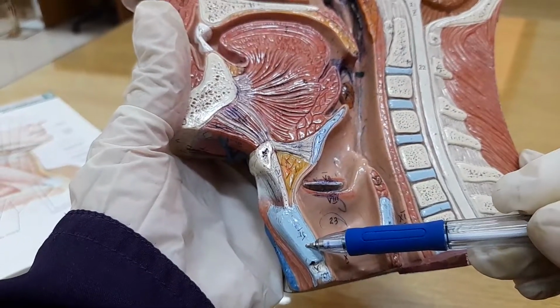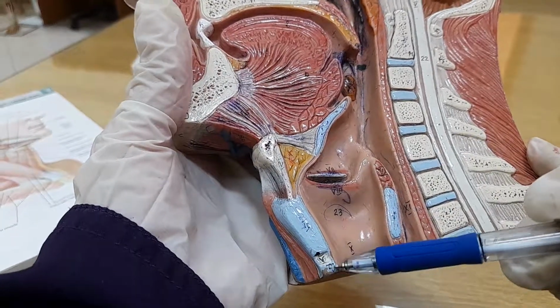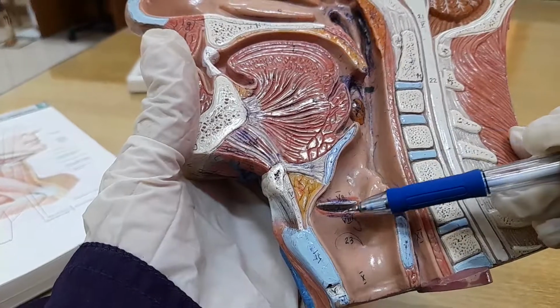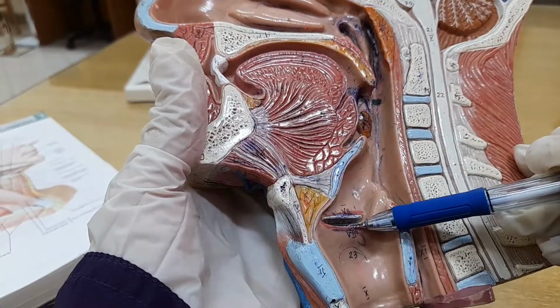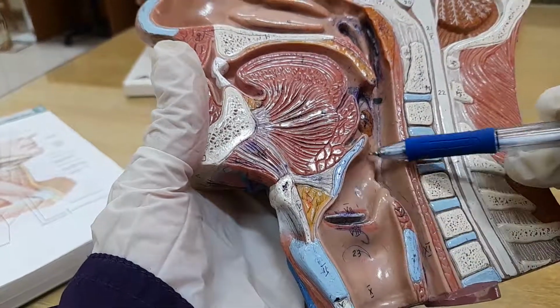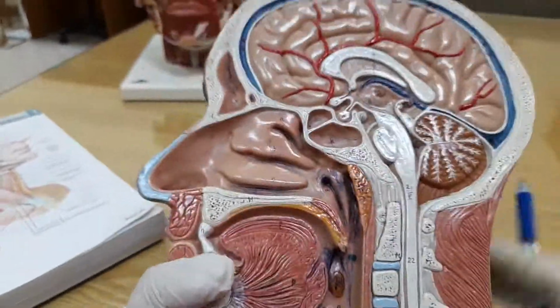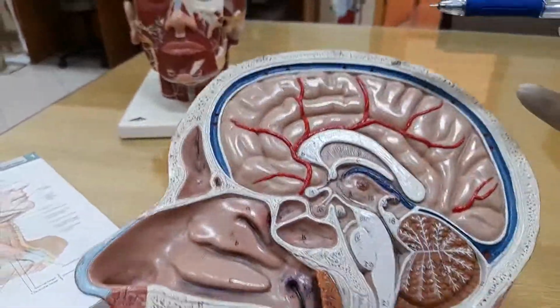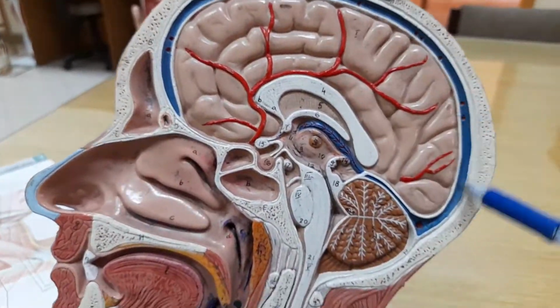This is the thyroid cartilage. This is the cricoid cartilage as well. This is the vestibular fold, the ventricle, the vocal fold. This is the infraglottic cavity and the laryngeal inlet. If we look at this part, what we can see is that this is the superior sagittal sinus.